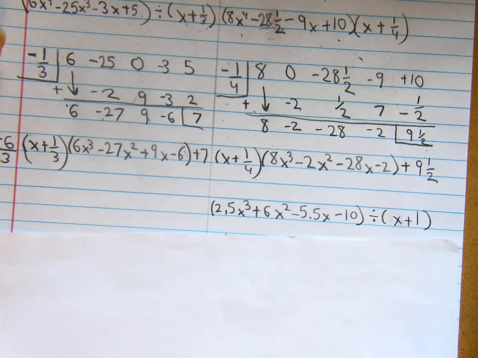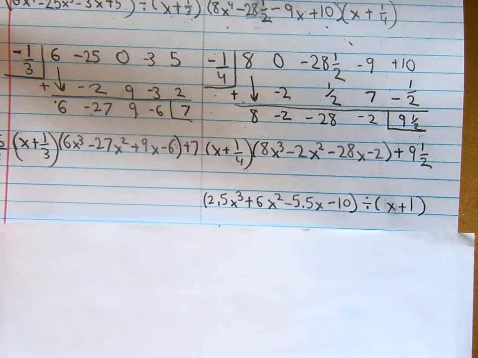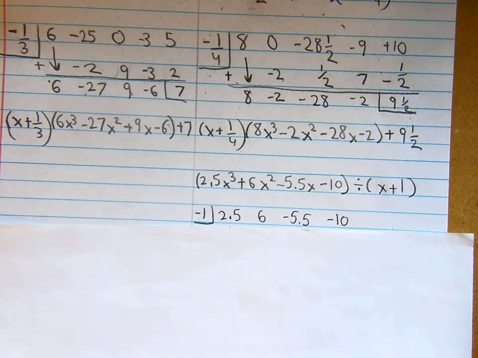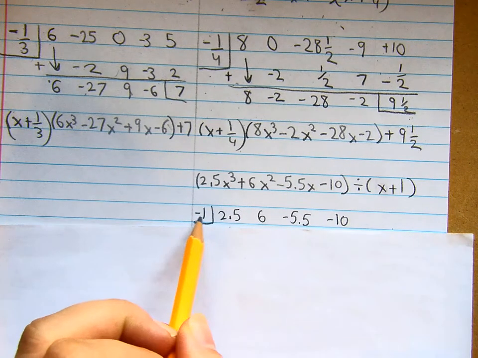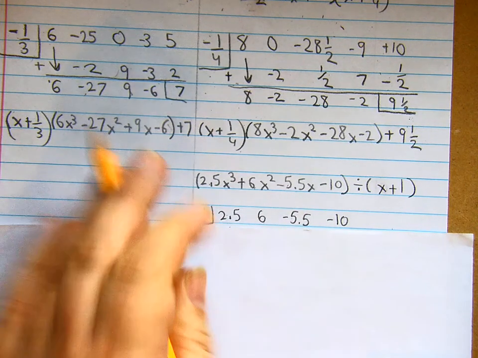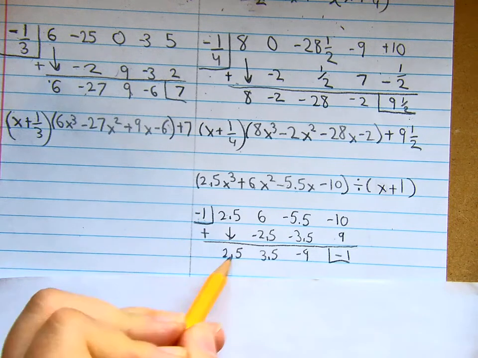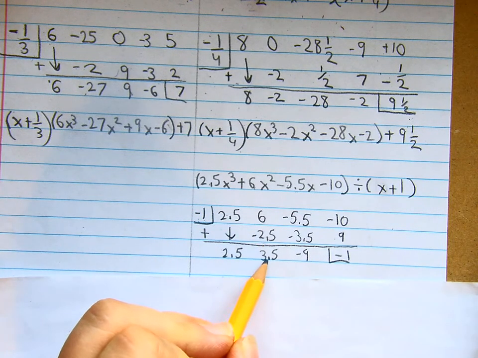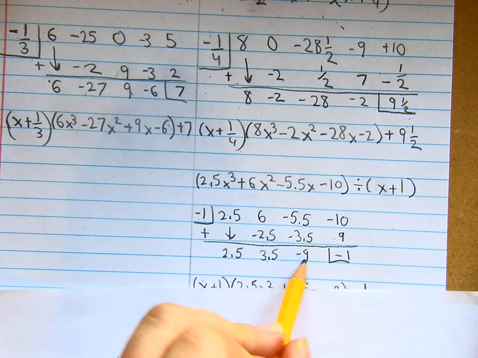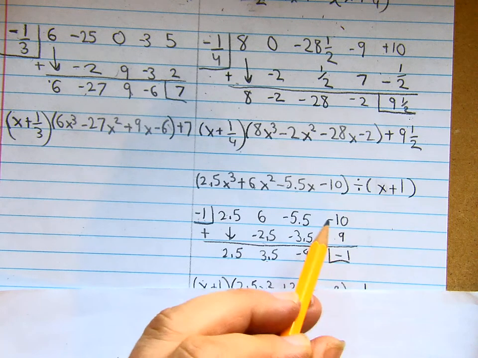Right. So hopefully you've had a chance to work it through. If not, again, you should have paused the video and done so. So let's check out our work. So first is our setup. Negative 1, we have our coefficients. And then we're going to bring down and multiply. Add, multiply, add, and then you multiply again by our negative 1 and add.